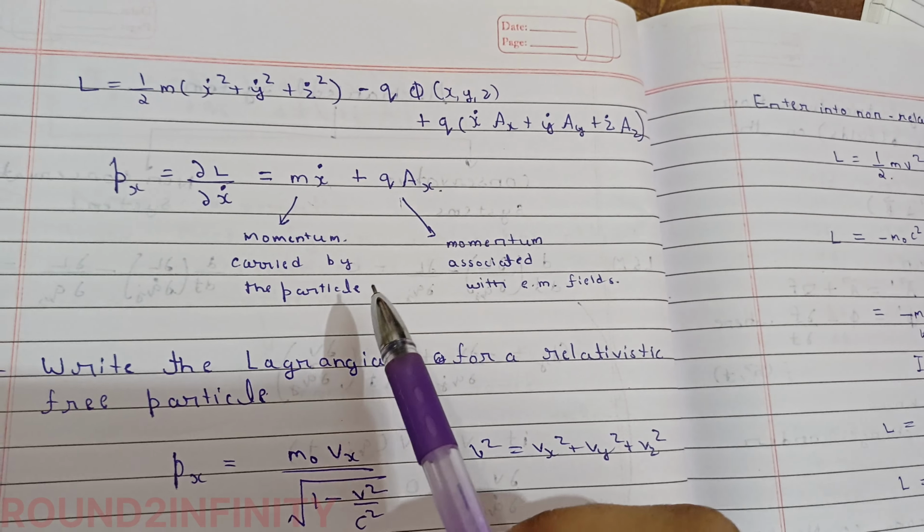So momentum is given by mvx, where m is the relativistic mass with m naught the rest mass, and v square is vx square plus vy square plus vz square. Now this px is nothing but del L by del x dot, and x dot is v. So we can write this px as del L by del vx. So this is equal to this again.